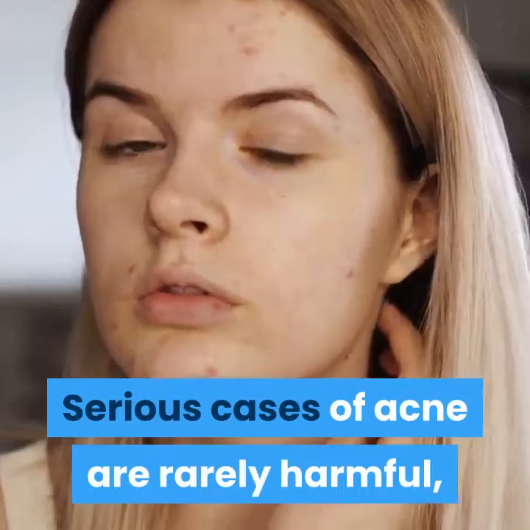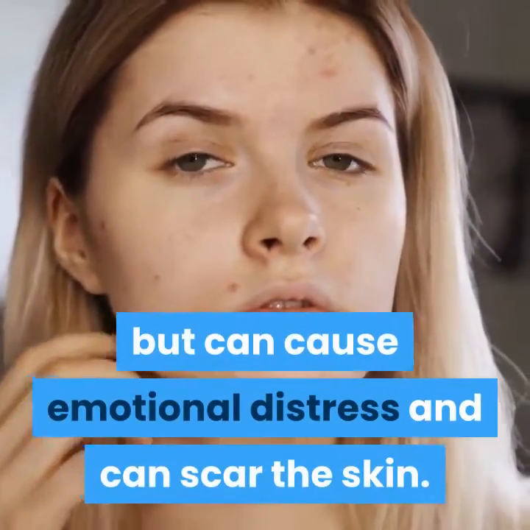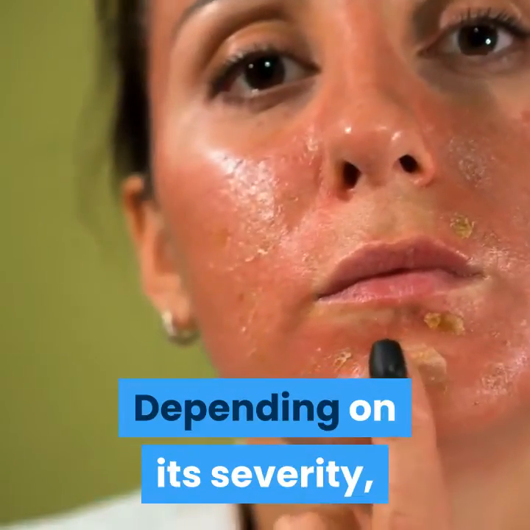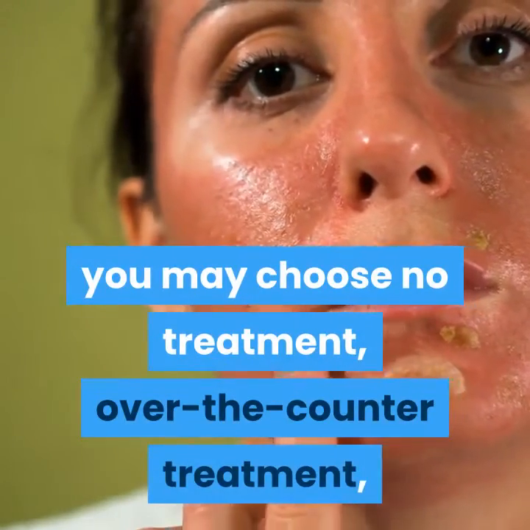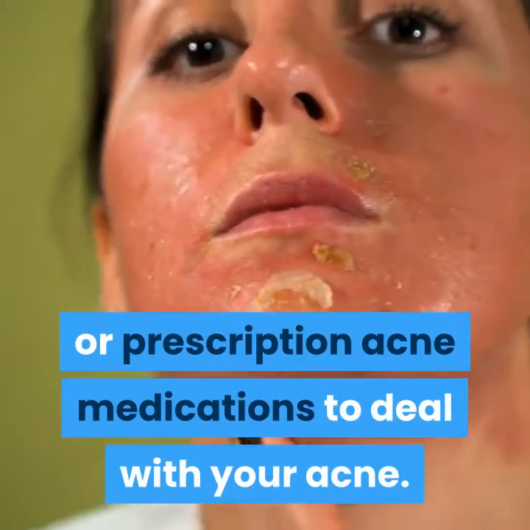Serious cases of acne are rarely harmful, but can cause emotional distress and can scar the skin. Depending on its severity, you may choose no treatment, over-the-counter treatment, or prescription acne medications to deal with your acne.